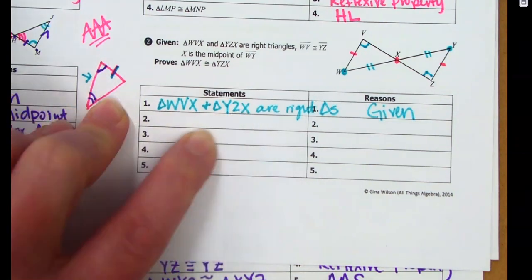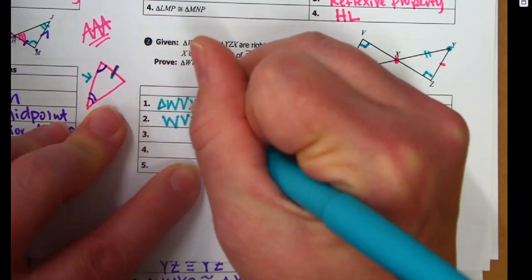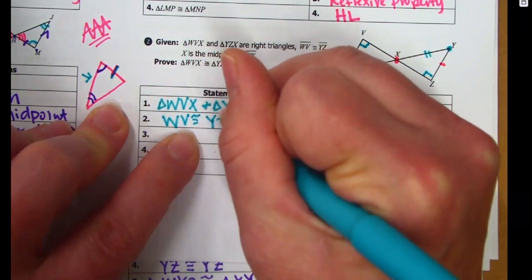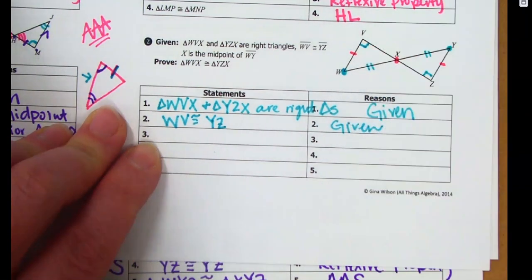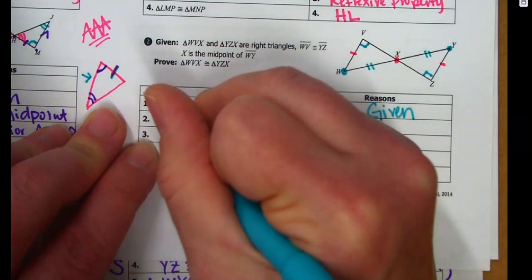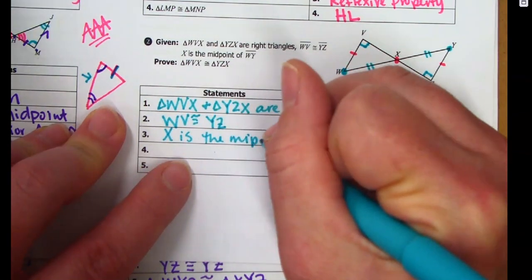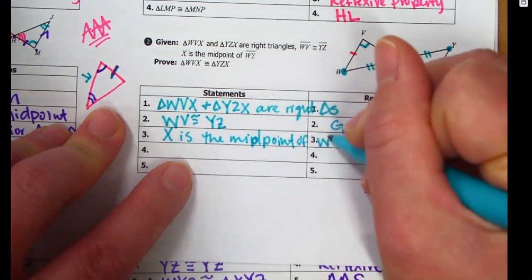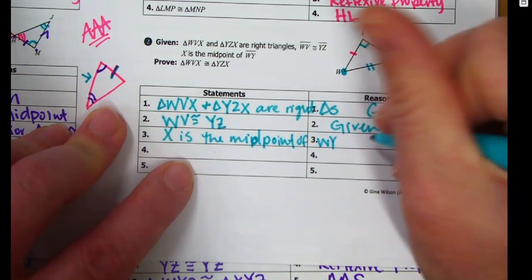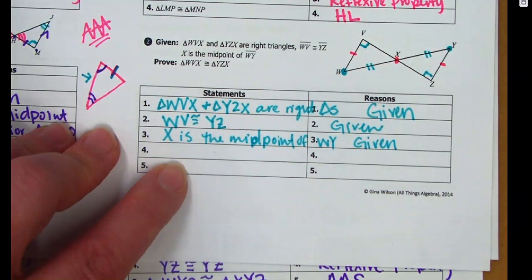Okay, and so from there, the next thing is that WV is congruent to YZ. That is also given information. And then we have X is the midpoint of WY. That is also given information. So we've got our three givens written down.